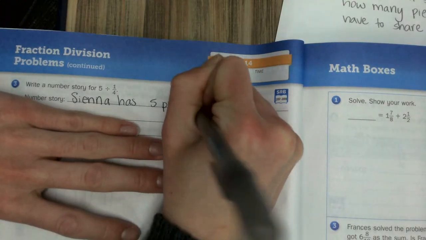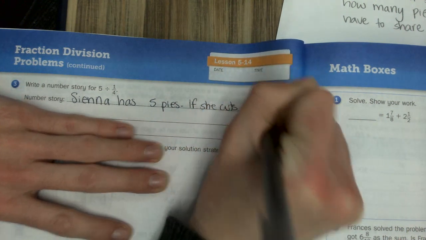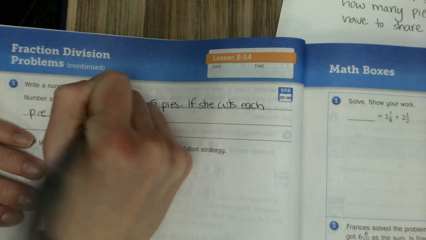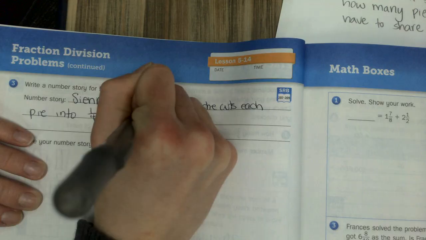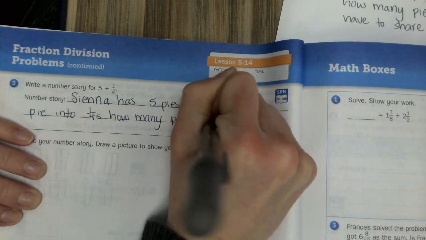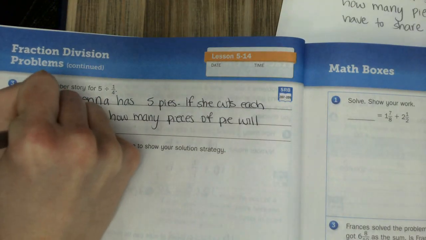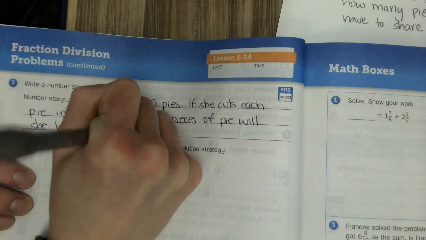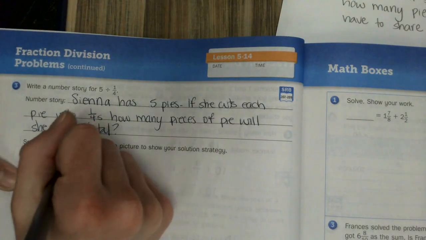She has 5 pies. If she cuts each pie into fourths, those would be some big pieces. How many pieces will she have total? And then I can draw it out.